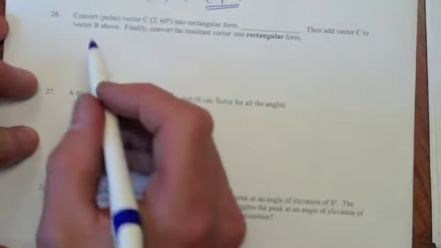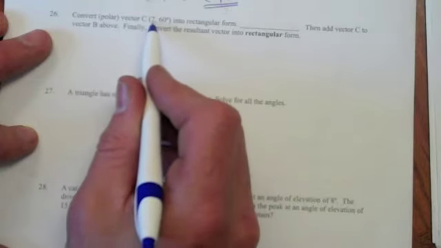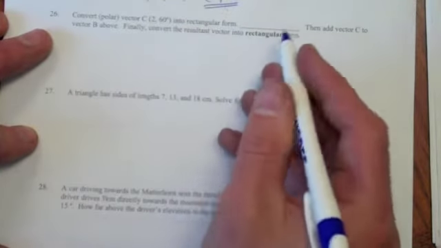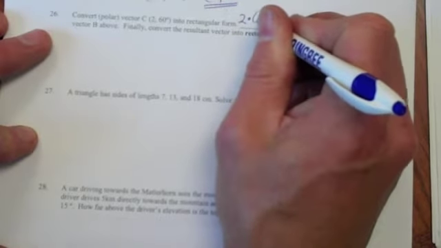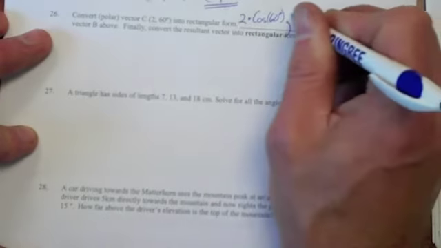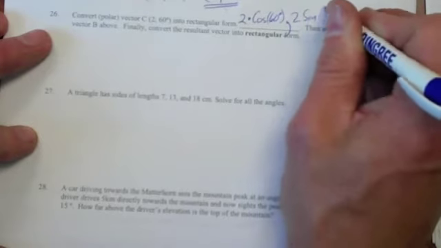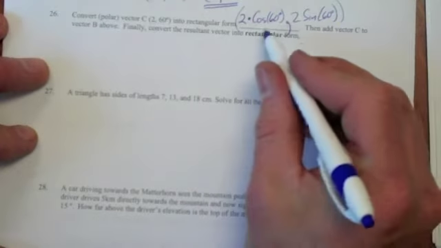Have done that. Convert polar vector, which is given as a radius and a degree, into rectangular form. This is going to be 2 times the cosine of 60 degrees, comma, 2 times the sine of 60 degrees. Okay, I happen to have those ratios memorized.